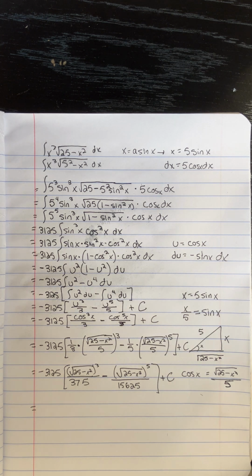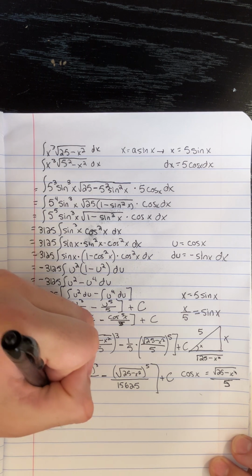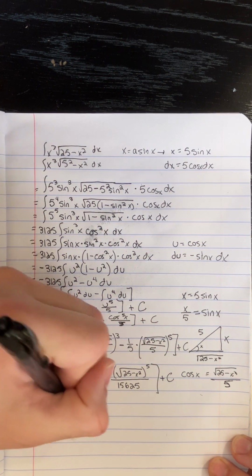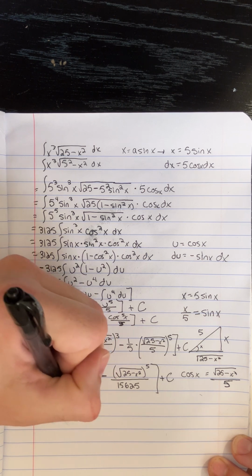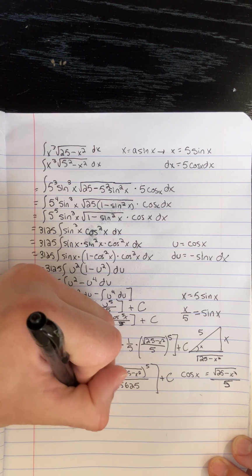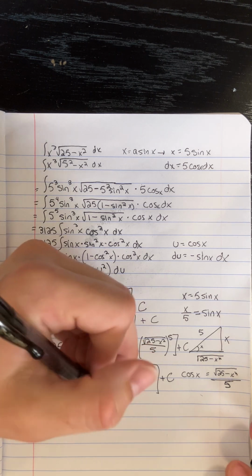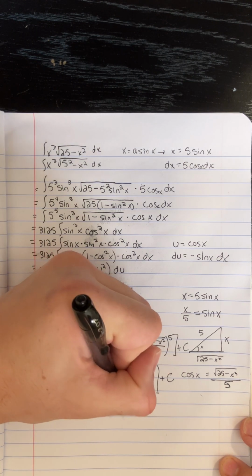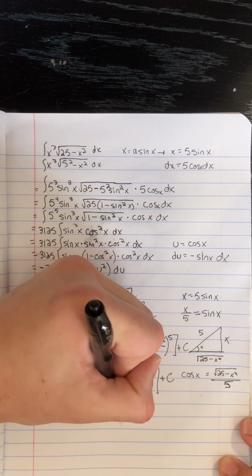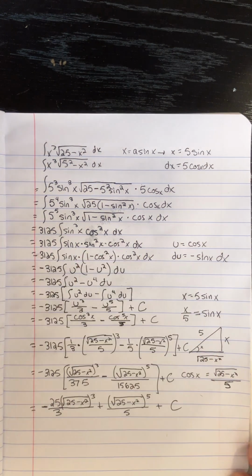That simplifies to negative 25 over 3, so you would get negative 25 over 3 times 25 minus x squared cubed plus, because the negatives cancel, square root of 25 minus x squared to the fifth all over, let's see what that simplifies to, all over 5, plus c.